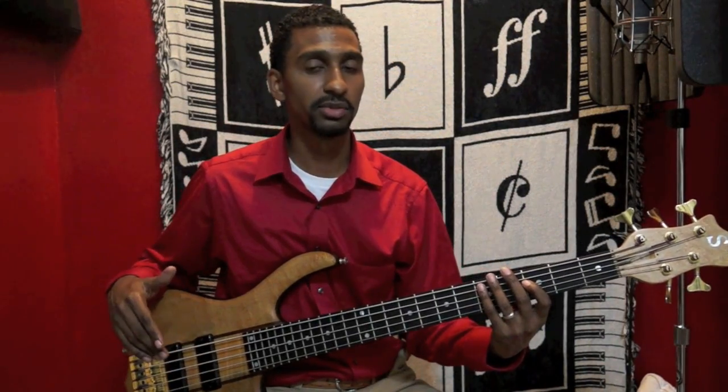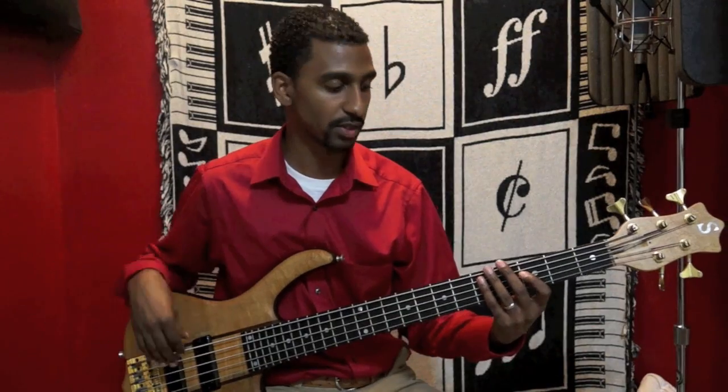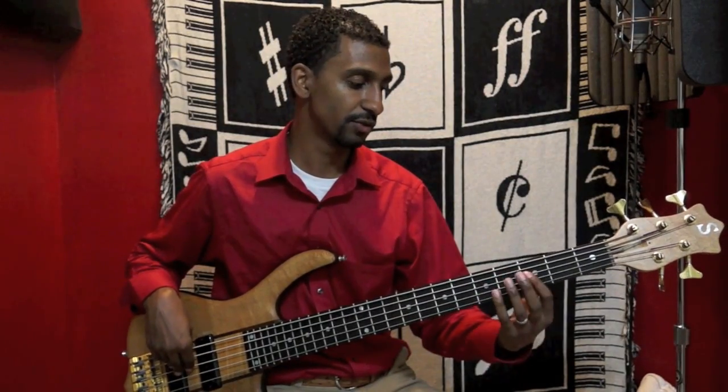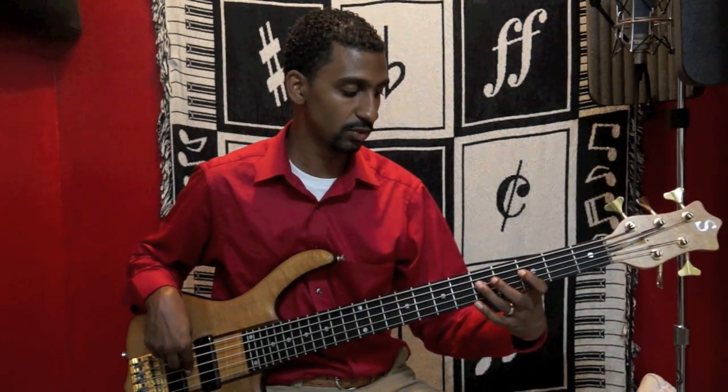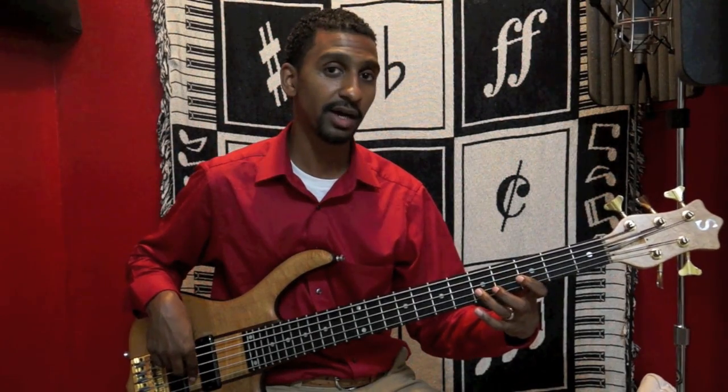Now I'm going to apply my number system the way it's commonly used. Whatever the root is, that will be the 1. So we're in C minor, therefore C would be 1, D would be 2, E flat would be 3, F would be 4, G is 5.